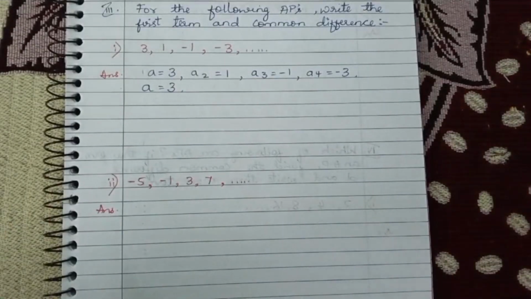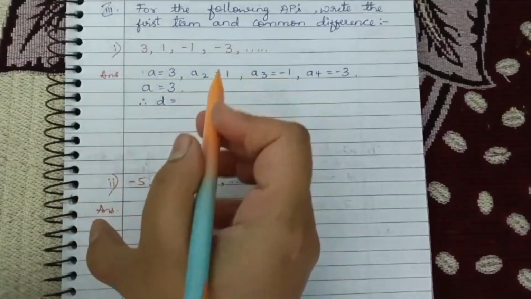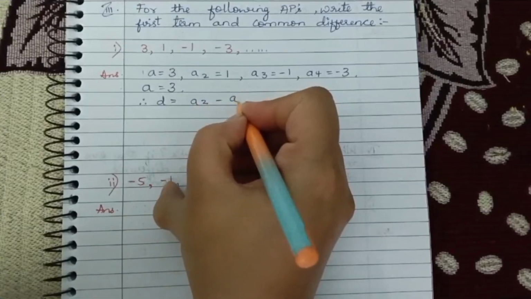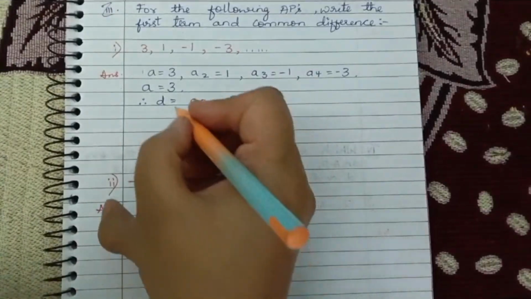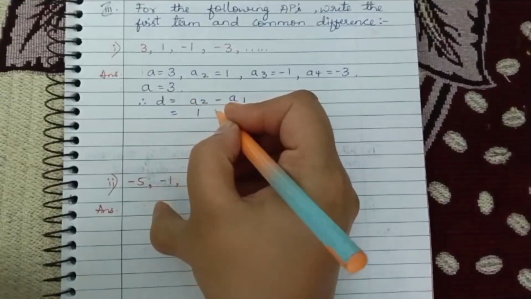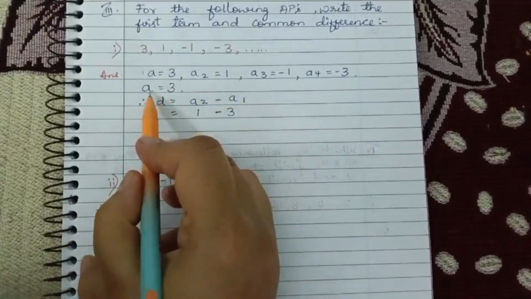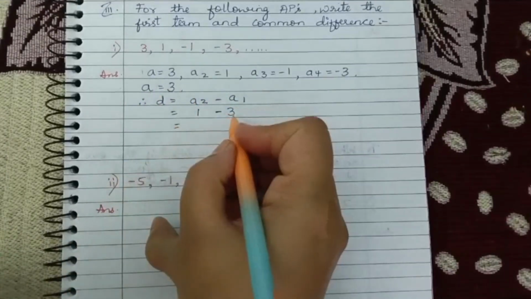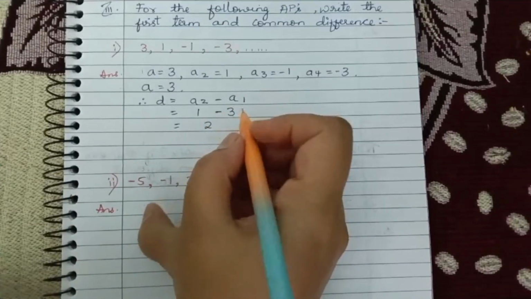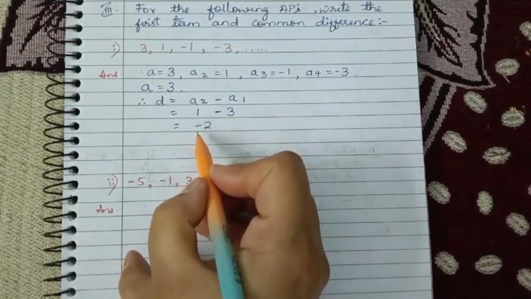Now common difference. How should we find out the common difference? That is, therefore d is equal to a2 minus a1. So what is the value of a2? We have 1 minus a1 is 3. Okay. Now 3 minus 1 is 2. 3 is a greater digit and it has minus sign over here. So I'll put here minus. So minus 2.